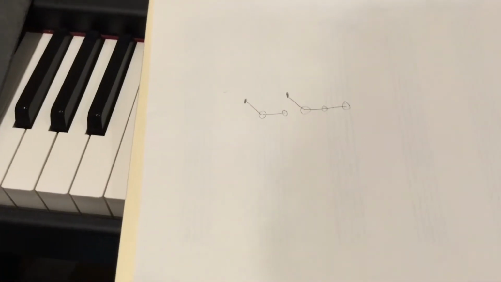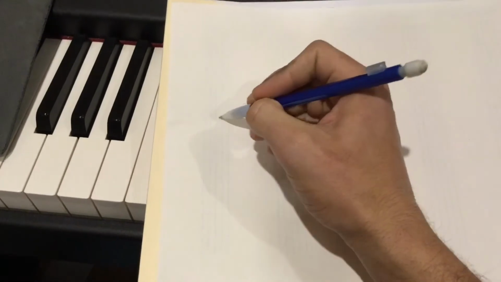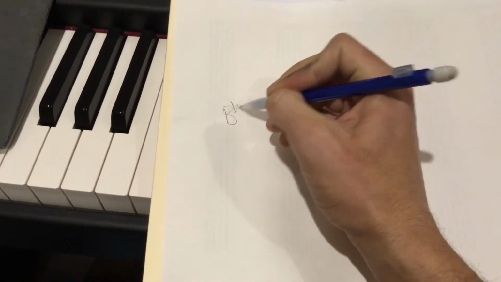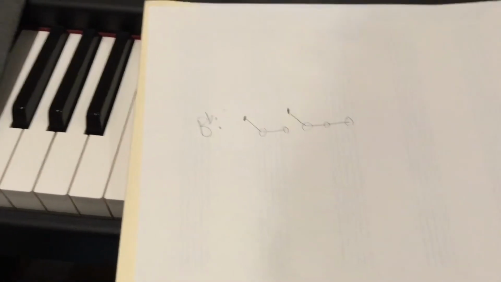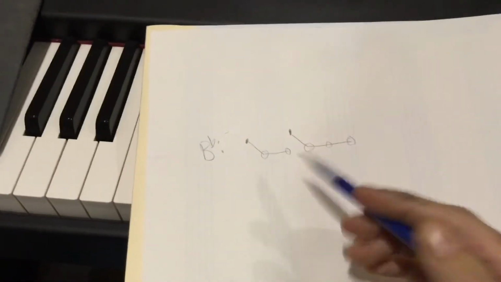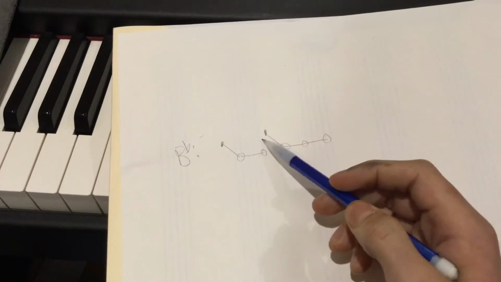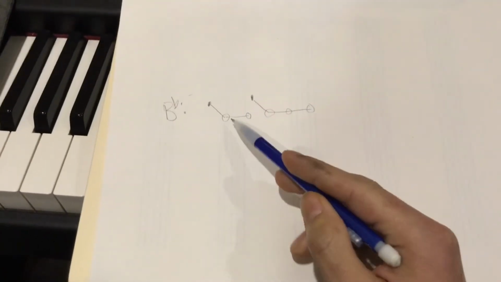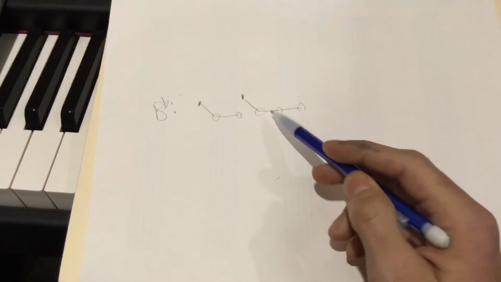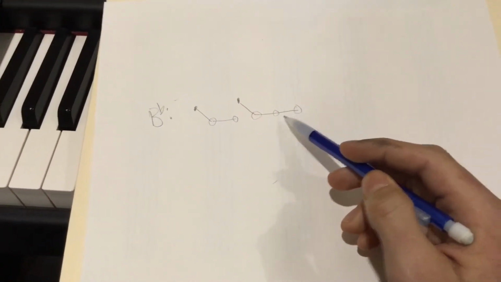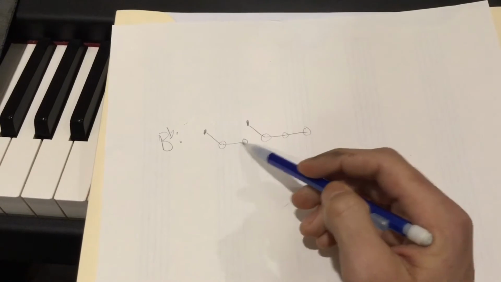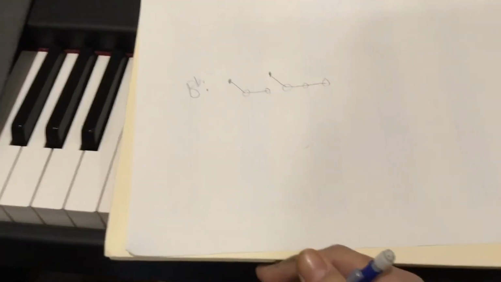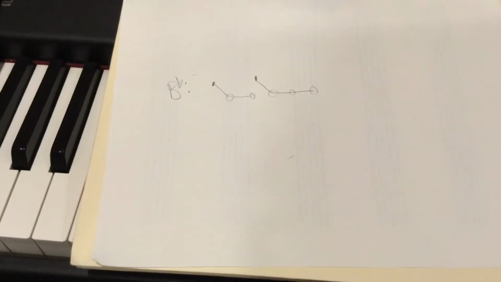So this is the key of B flat. What's going on here? Well, as we'll see in a second, these black dots represent black keys, and these white circles represent the white keys within the scale. These lines connecting the notes are all whole steps.